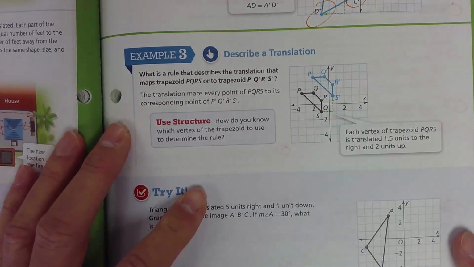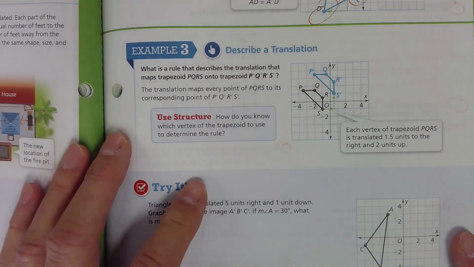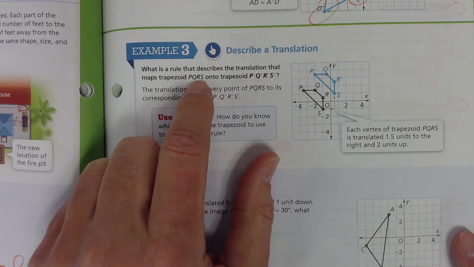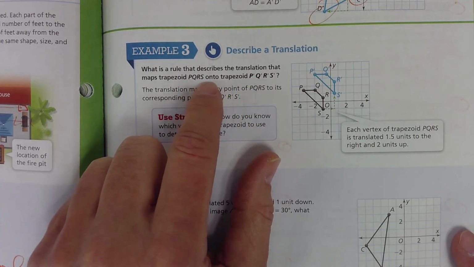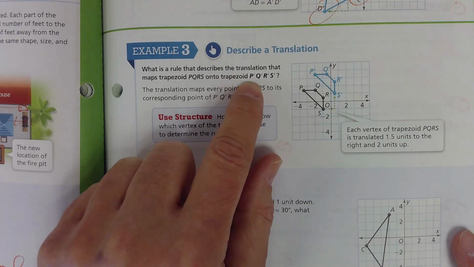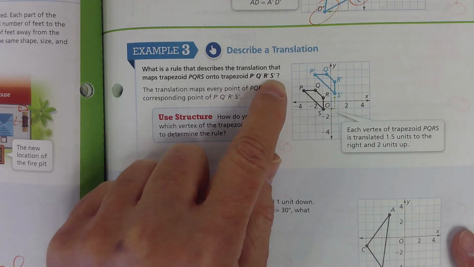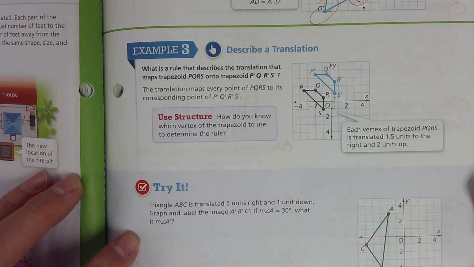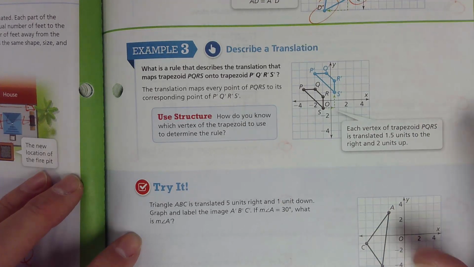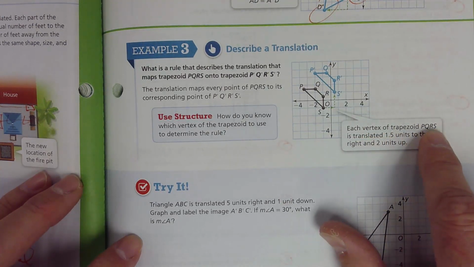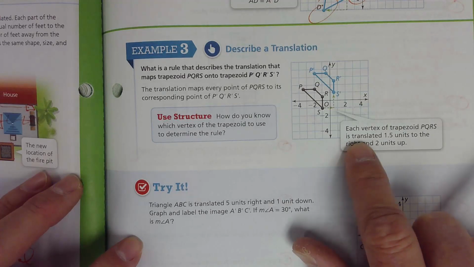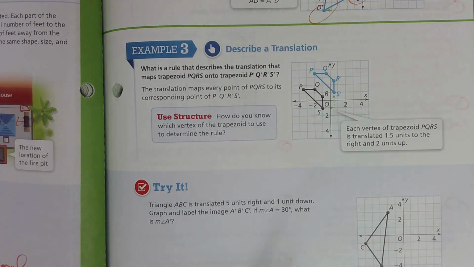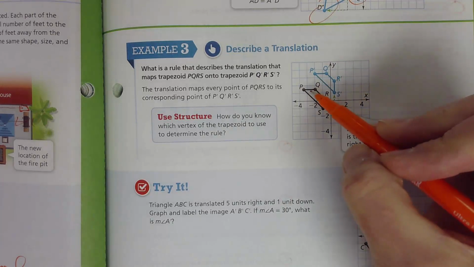Example 3. It says, what is a rule that describes the translation that maps trapezoid PQRS onto trapezoid P'Q'R'S'? Each vertex of trapezoid PQRS is translated 1.5 units to the right and 2 units up. Well, how could you figure that out?